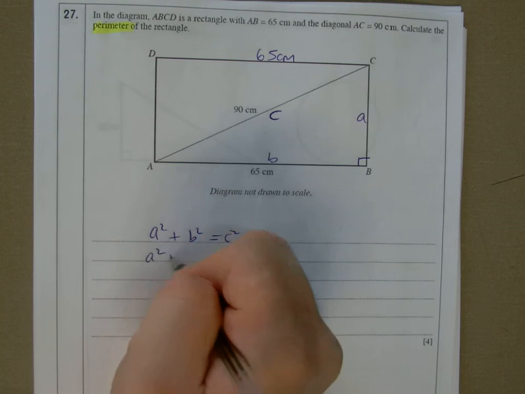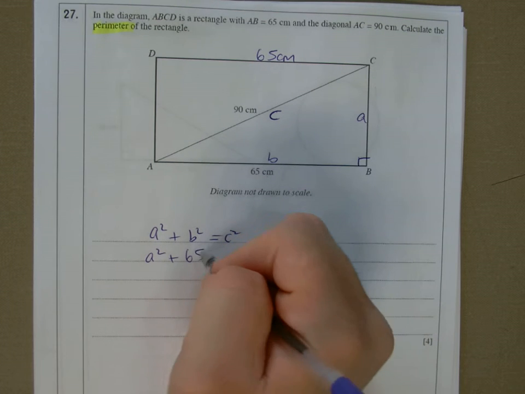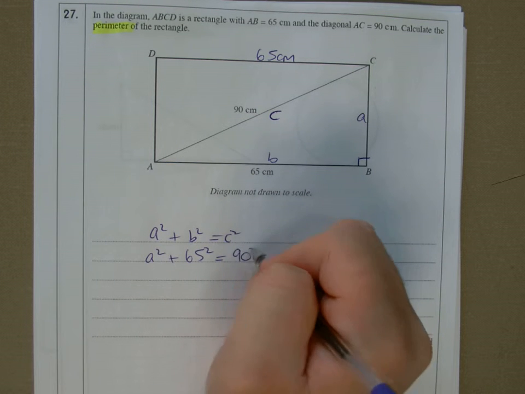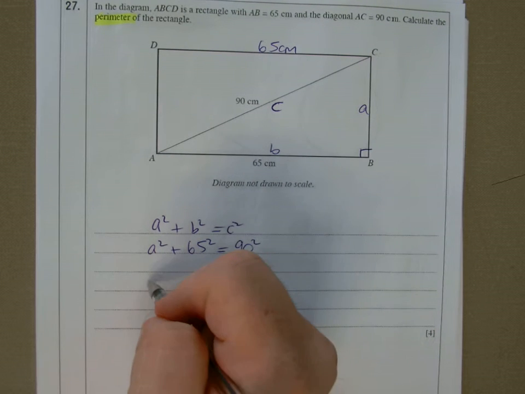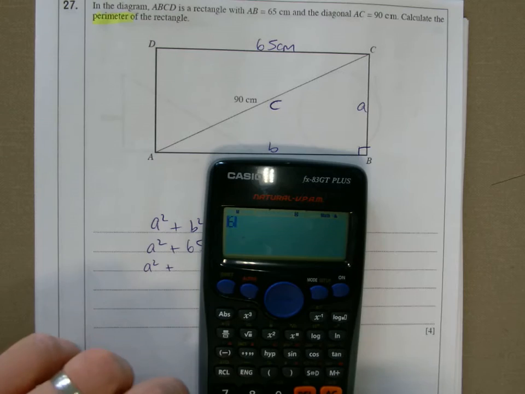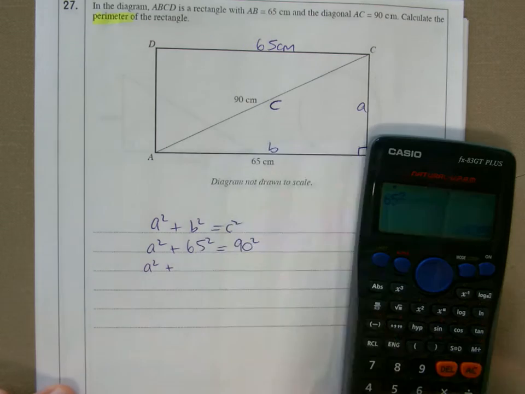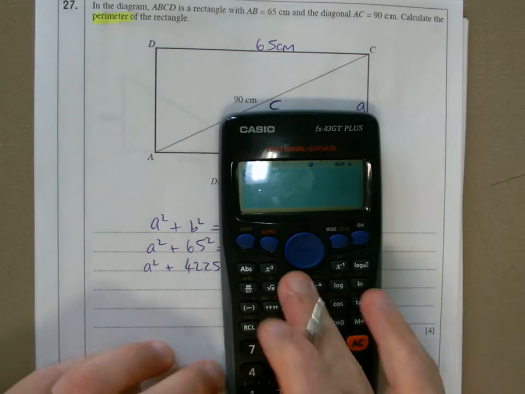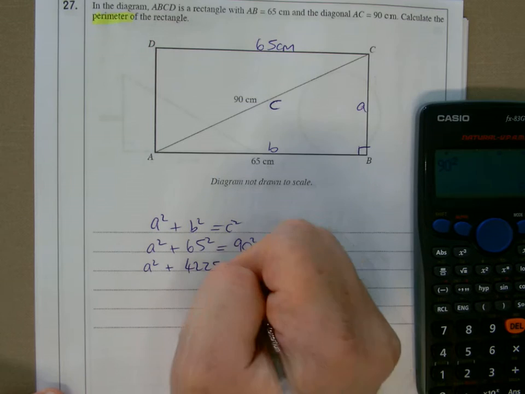So B will be 65, so 65 squared. C squared there will be 90 squared. And then you could work out each of these individually. So 65 squared comes out to be 4225. 90 squared then is 8,100.